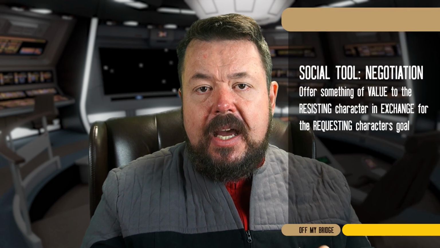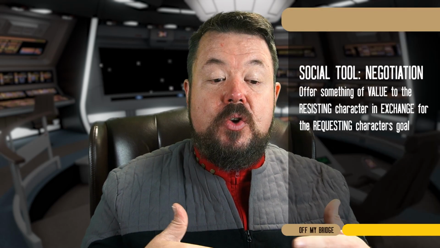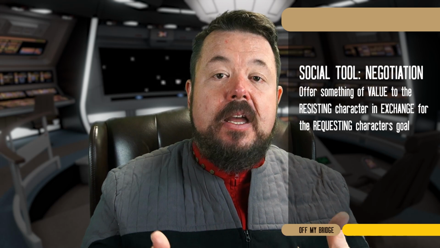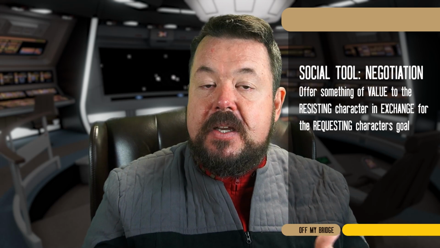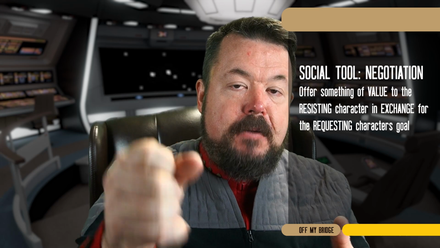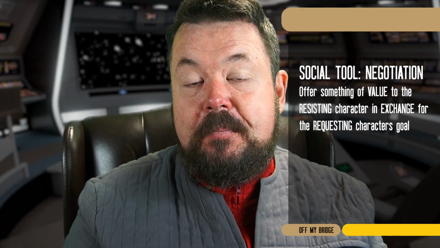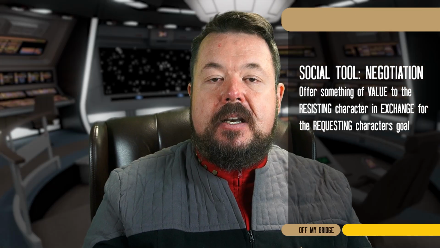The final option is negotiation. Negotiation is where you are presenting something in exchange for something else. You have to actually give that something as well. Here's a bag of latinum to go away. That is negotiation, straight up and straight simple. If the character, of course, doesn't want latinum, they would rather have a drink, well, then they might go, well, that's very nice, but I don't want that. I want something else. You need to go and get me a drink, and then I'll move.